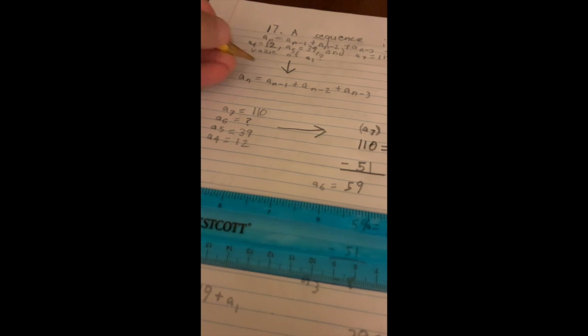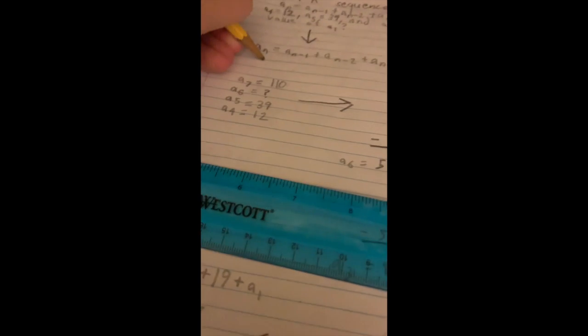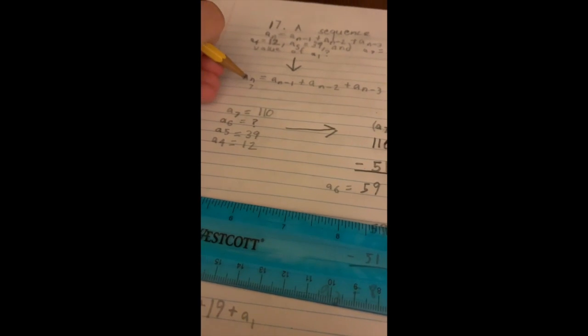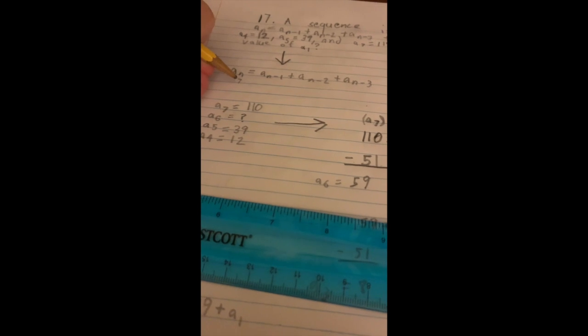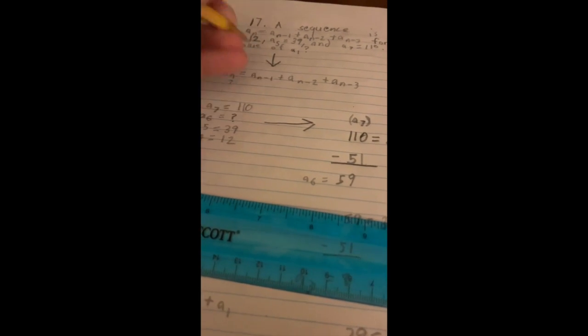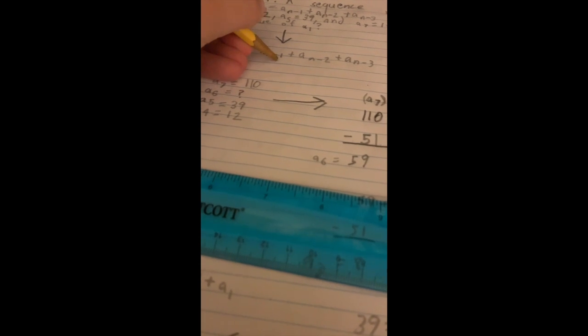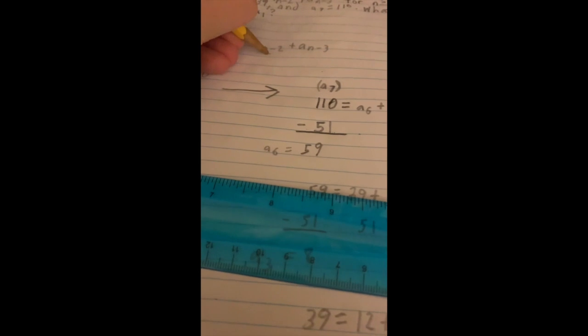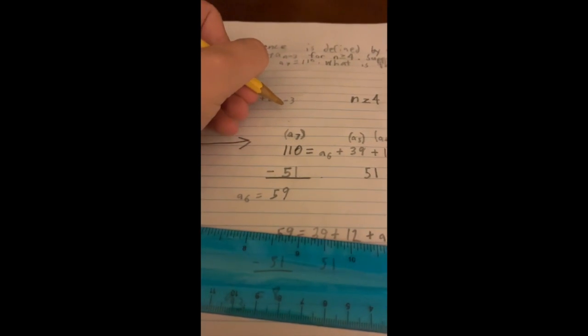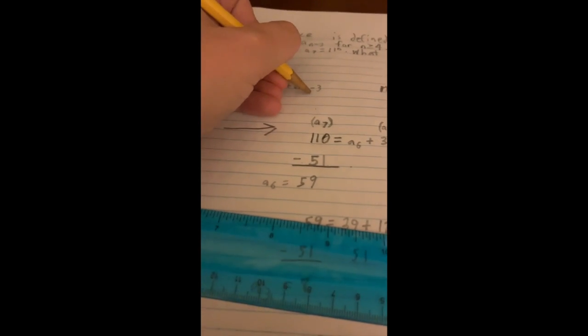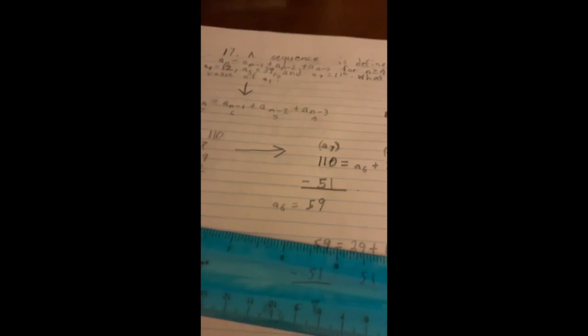whatever you plug in for n, n is the variable. Let's say we're plugging in a7. Then the seventh number in the sequence is equal to the seventh number minus 1, which would be 6, plus the seventh number minus 2, which would be 5, plus the seventh number minus 3, which would be 4.